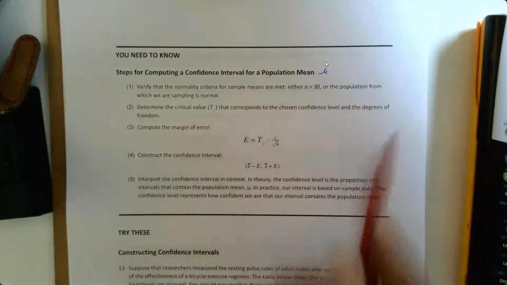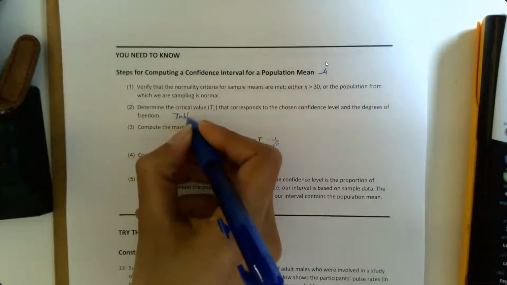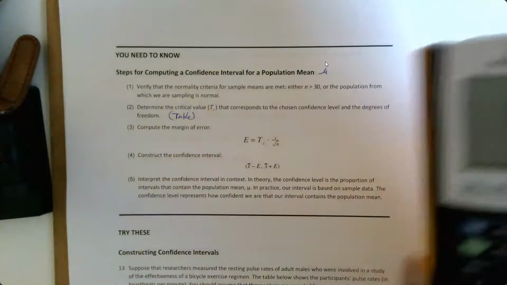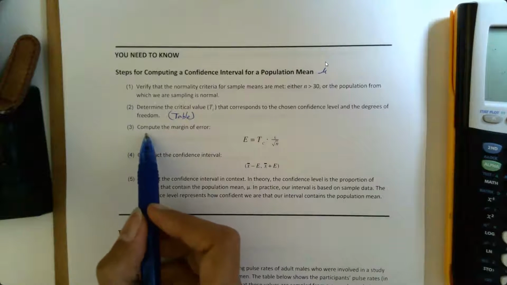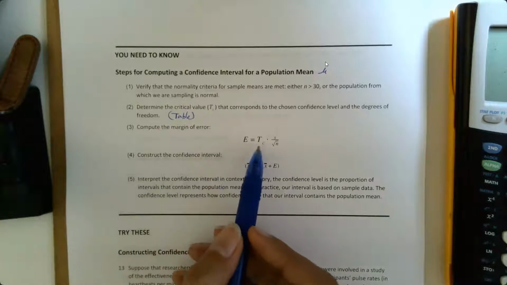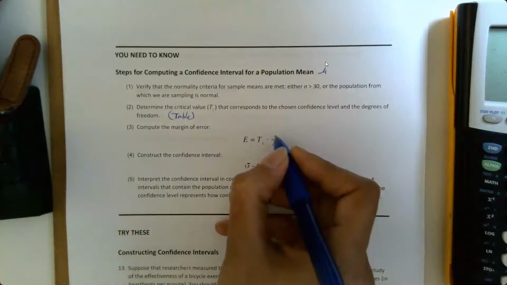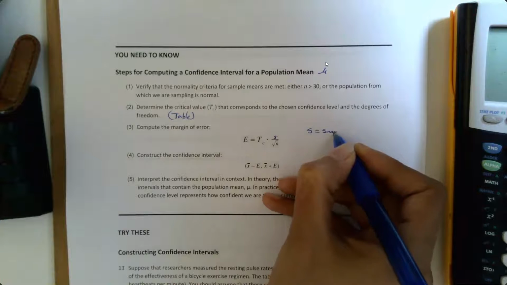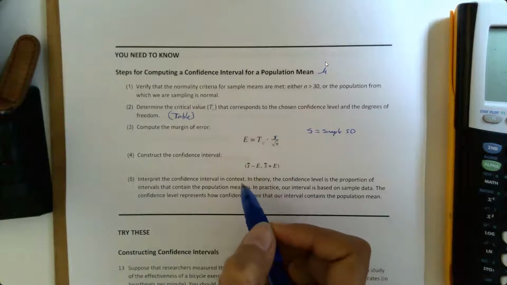Remember that for this, we can use our table, and we can use our calculator to make sure our calculations are correct. Next step, we need to compute the margin of error, E, which is equal to T sub C times S, where S is the sample standard deviation, divided by square root of N.